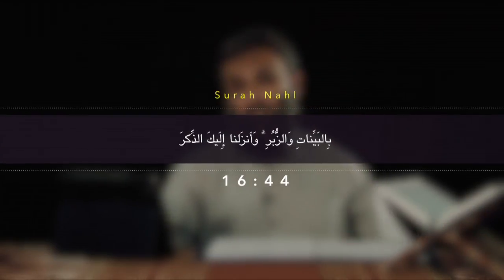This one ayah, I must take ayah 44. This ayah 44 is very important for us to understand. It is talking about dhikr. I mentioned in the previous surah, dhikr. Ayah 44 of Surah Nahl. We will take this section: وَأَنزَلْنَا إِلَيْكَ الذِّكْرَ. Allah Ta'ala is saying, وَأَنزَلْنَا إِلَيْكَ الذِّكْرَ. We have revealed to you the al-dhikr. Al-dhikr is the reminder, meaning this Quran.